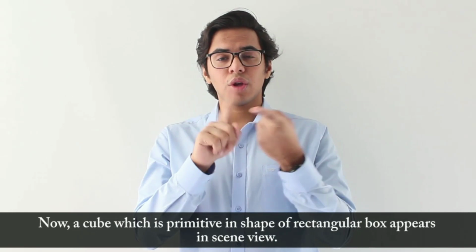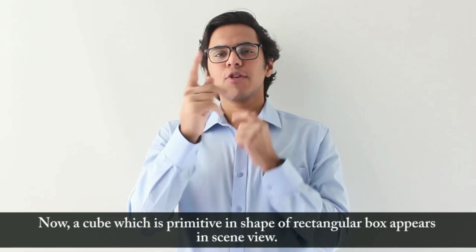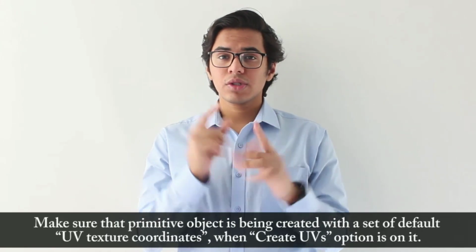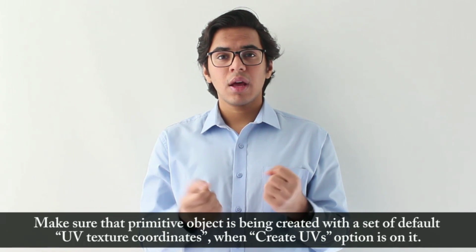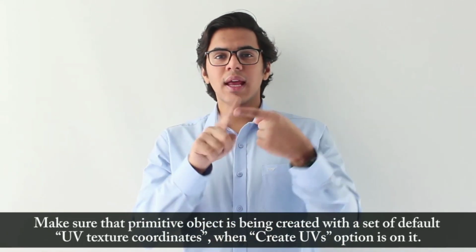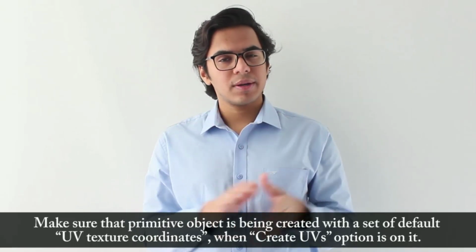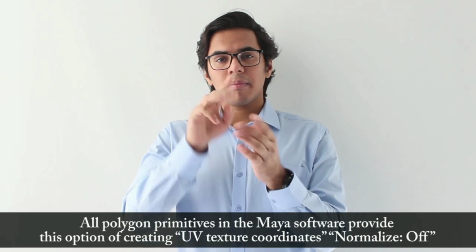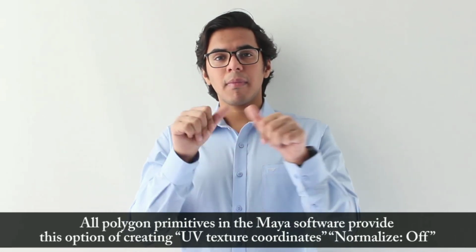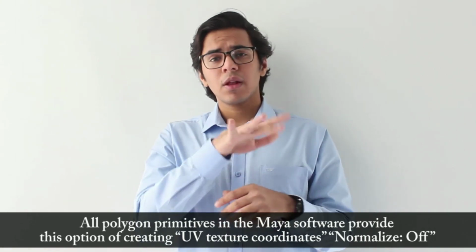Now a cube, which is a primitive in the shape of a rectangular box, appears in the scene view. Make sure that the primitive object is created with a set of default UV texture coordinates when the Create UVs option is on. All polygon primitives in the Maya software provide this option of creating UV texture coordinates. Normalize off.